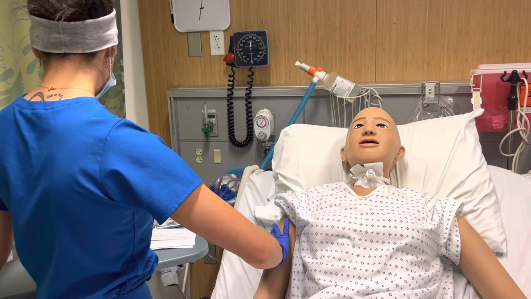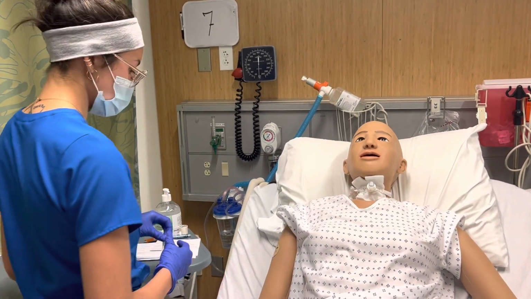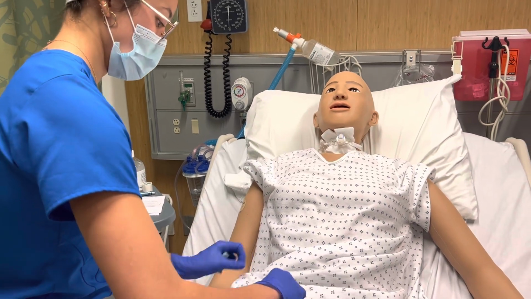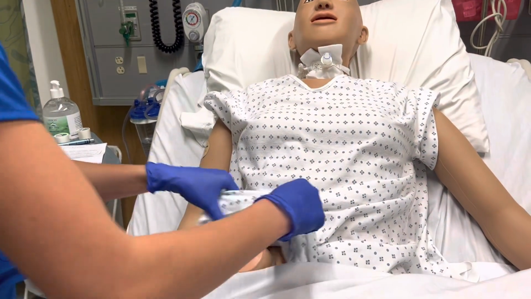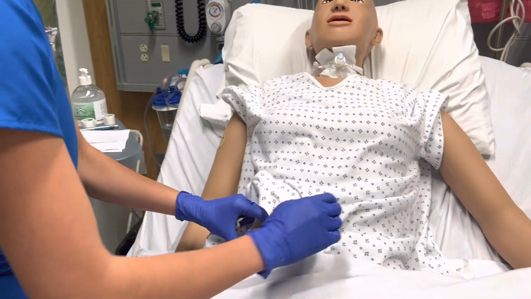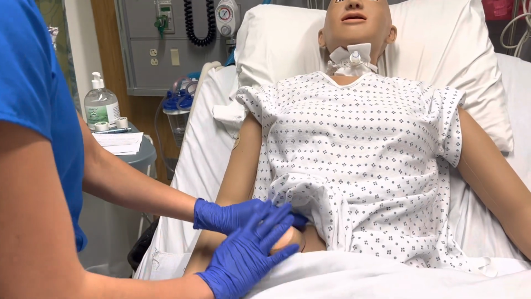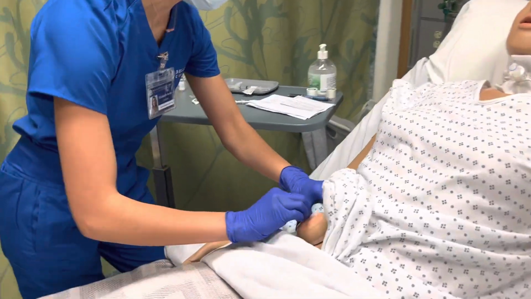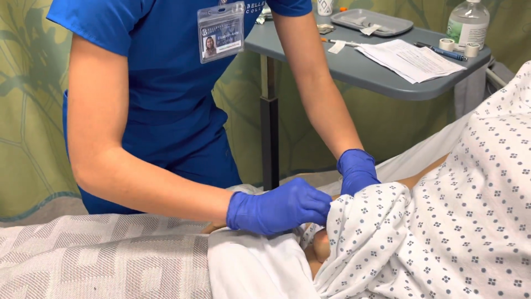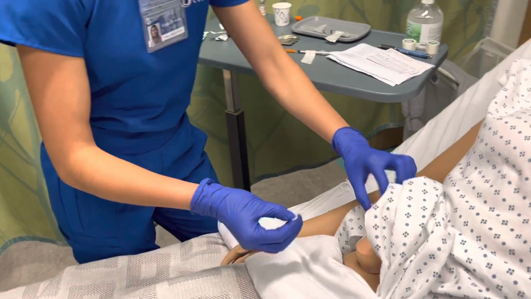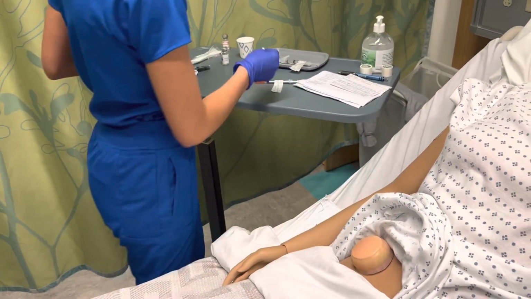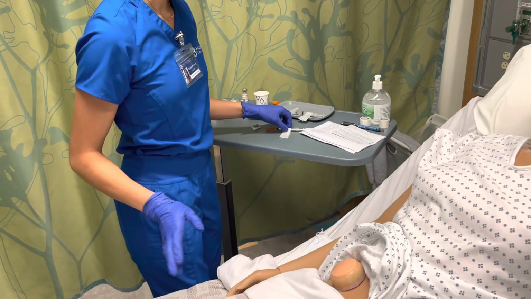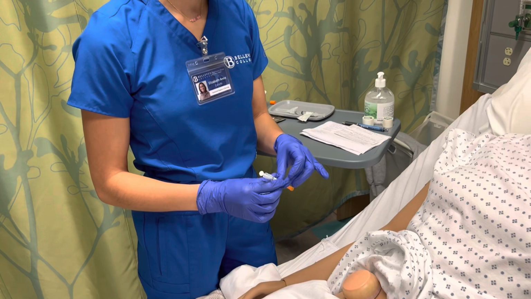Okay, next we're going to administer your insulin. So we're going to do this here in your abdomen. And you got it in this site first or last time, so we're going to do it over here. I'm going to clean the injection site and allow that to dry completely before administering our insulin.